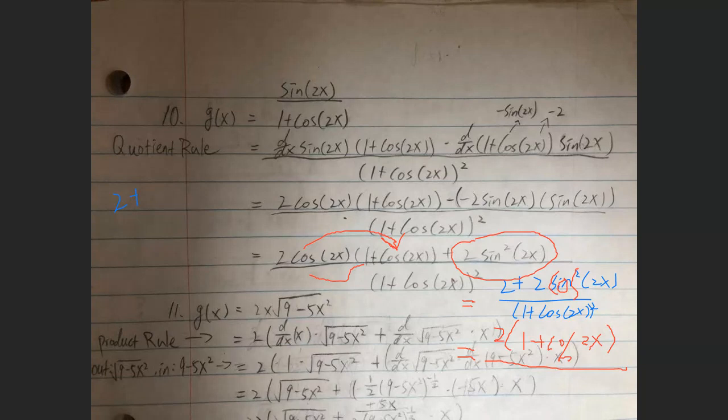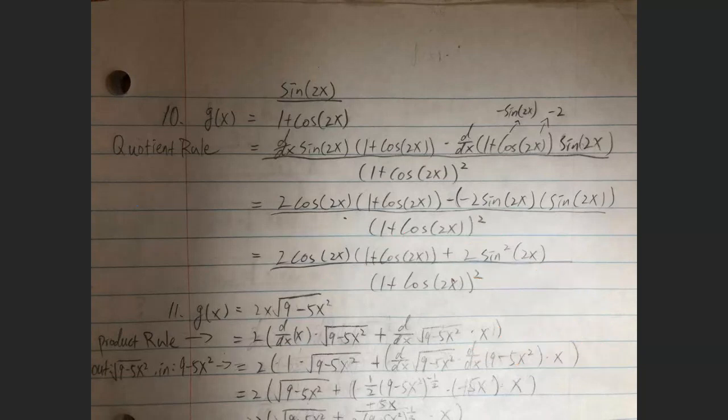So the numerator becomes 2 cosine 2x plus 1 over, plus 1 or plus 2? Oh, you factor out 2 outside. So I left out 2.